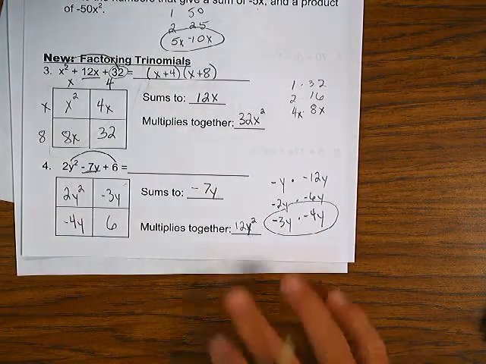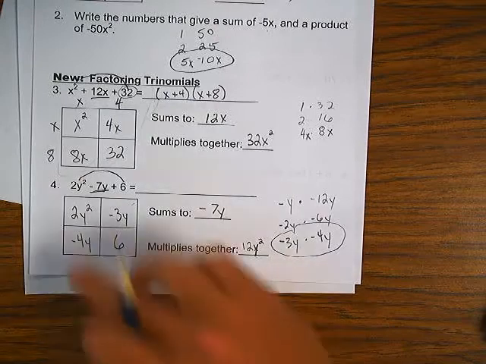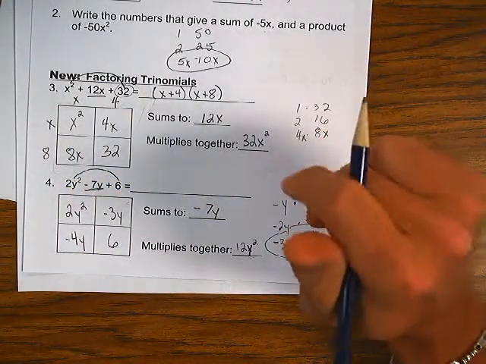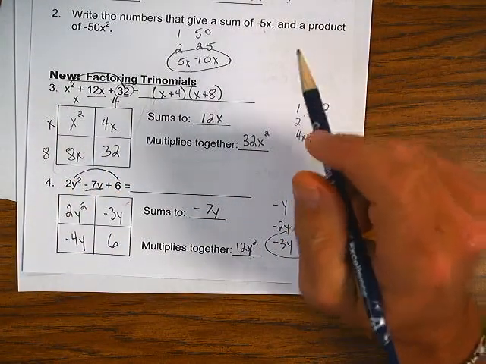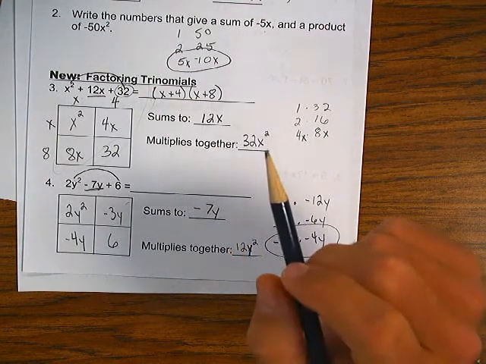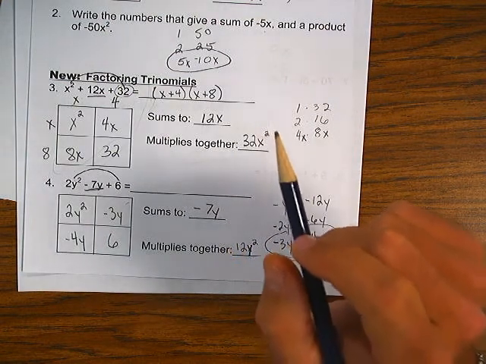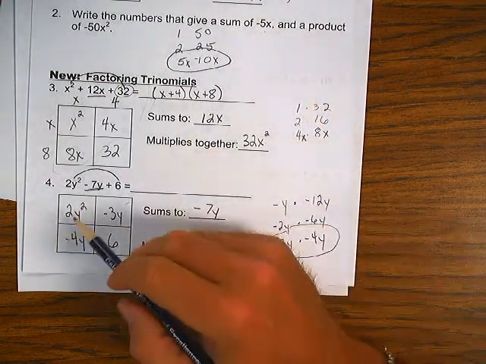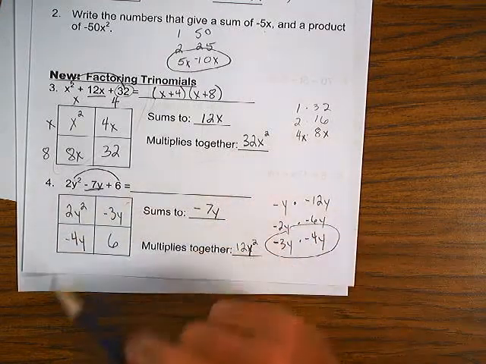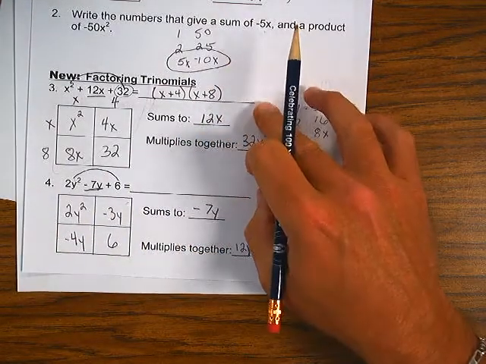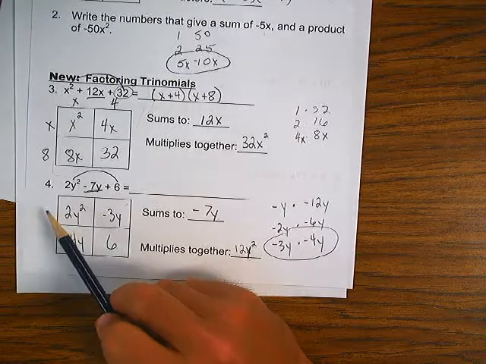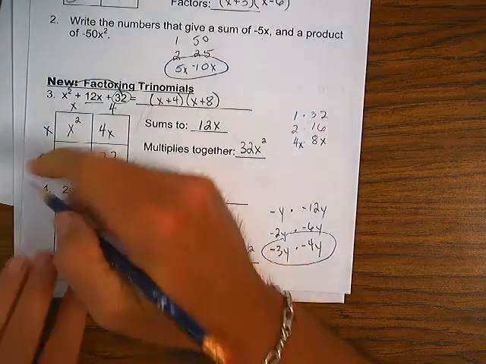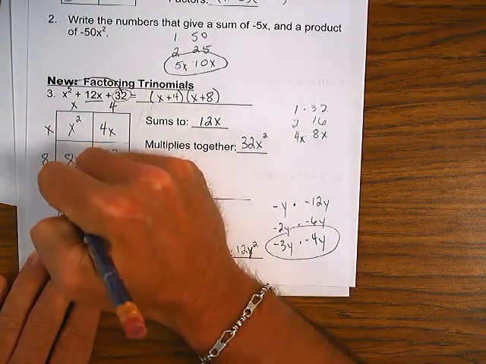Now, what can we multiply together to get 2y squared? Okay, so y and 2y. Now, where do I need to put the 2? Do I need to put it on top or on the side? If I put it on the side, does 2 go into 3? No, so I have to put it on the top. So 2y times y.